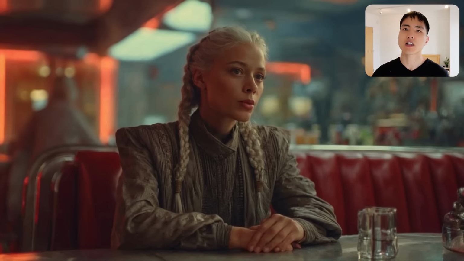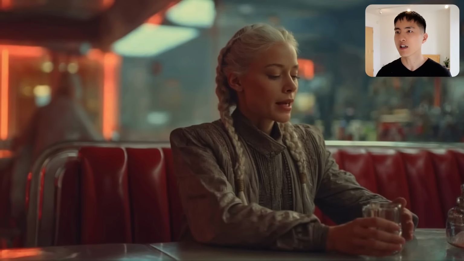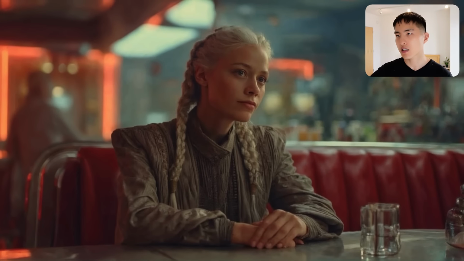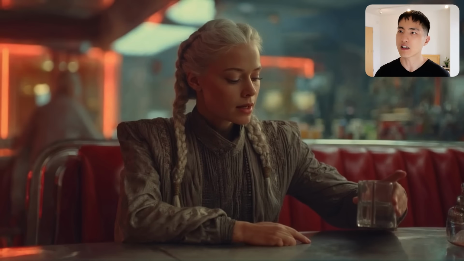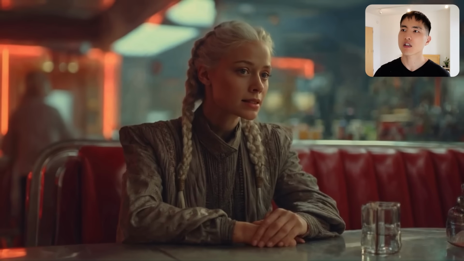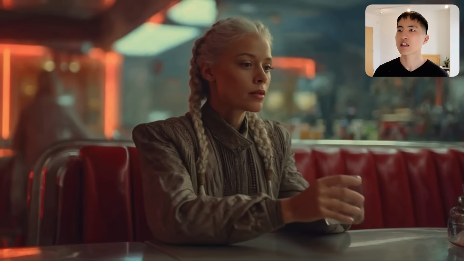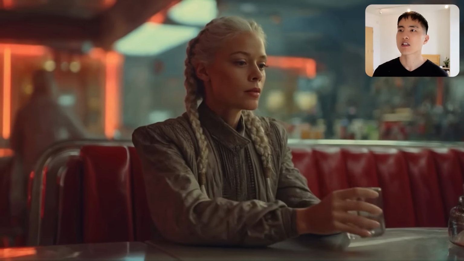Now, it doesn't do great with every single motion, so I also tried to animate this photo of the female character, and I tried to prompt for her to pick up the glass of water. What happens if we animate this inside Heygen is that it'll basically repeat this motion on loop over and over again. So you see her grab the water, put it down, grab the water again, put it down. So if you want to animate specific motions, you'll probably need to divide it into shorter segments. Otherwise, it can look kind of weird.